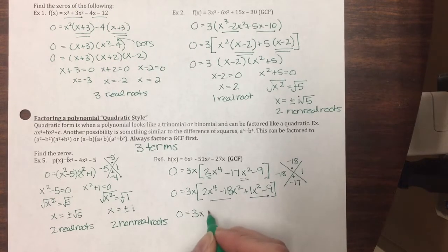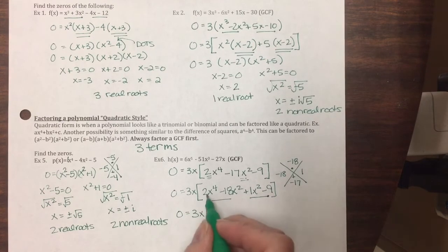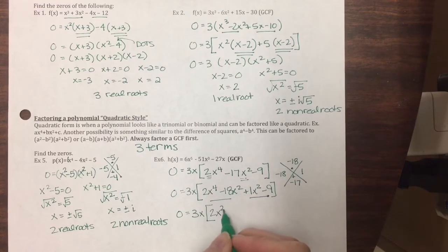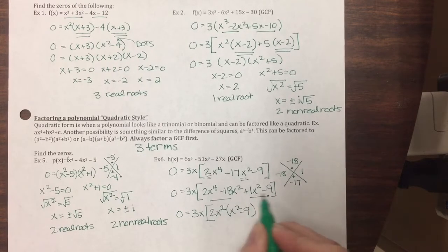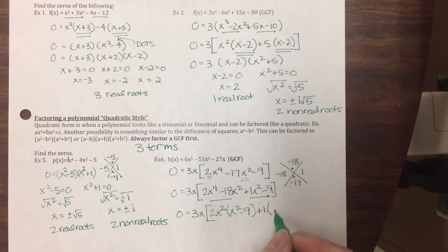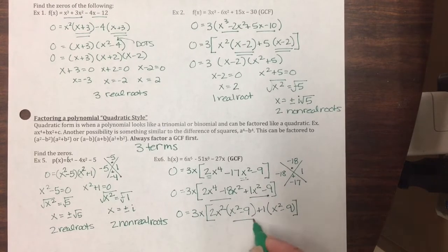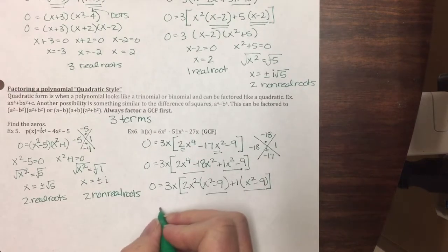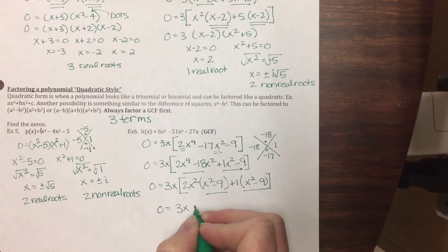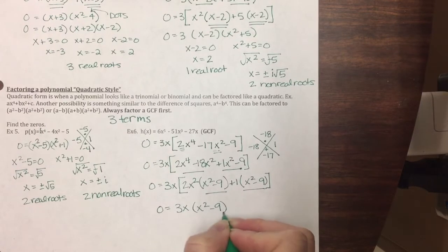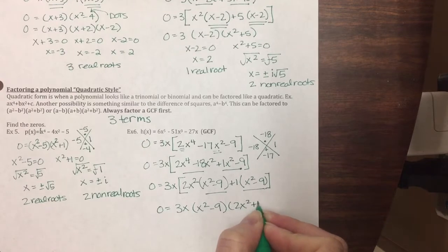So I get 0 equals 3x times, inside here, this has a 2x squared in common. I would get x squared minus 9 left over. This has an x squared minus 9 already, so I'm only going to factor out a 1 so that I keep my x squared minus 9. And now I notice that both terms have an x squared minus 9 in common, so I'm going to factor that out. And I get 0 equals 3x times x squared minus 9 times 2x squared plus 1.